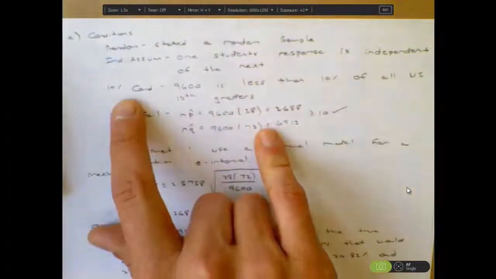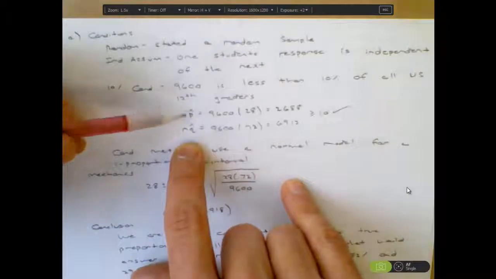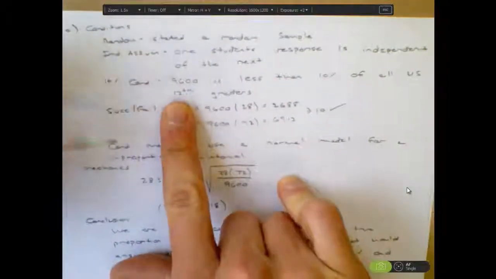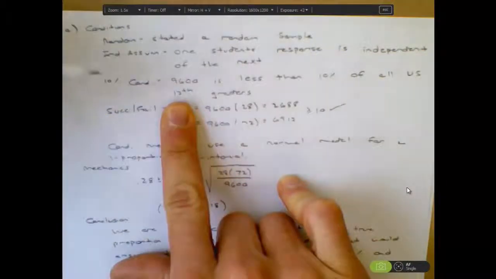So let's take a look at that. It was stated to be a random sample. I'm checking my conditions. Independence assumption, one student's response is independent of the next. 10% condition, this 9600 is less than 10% of all US 12th graders. That's definitely reasonable. Success failure. Here's the deal, guys. If you don't know whether to put the hat or not, leave this out, to be honest, and just put the numerical part, 9600 times 0.28. If you know P, use P. We know P here. So I have the 2688 and the 6912, both of which are greater than or equal to 10. So that is met. Conditions are met. I'm going to use a normal model for a 1 proportion Z interval.